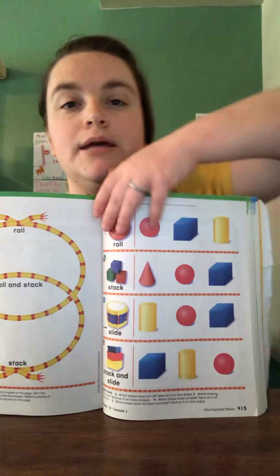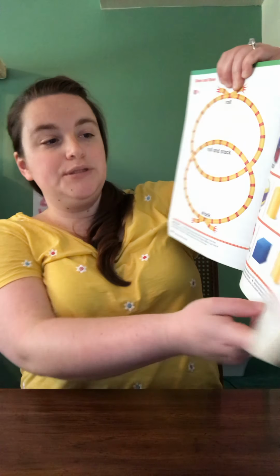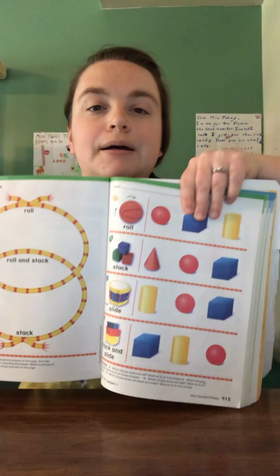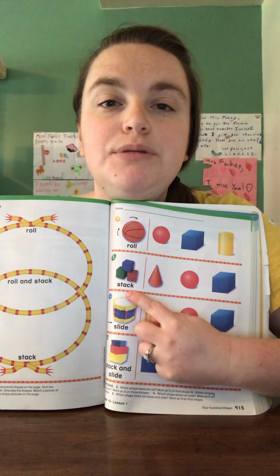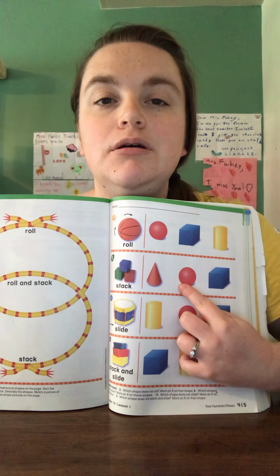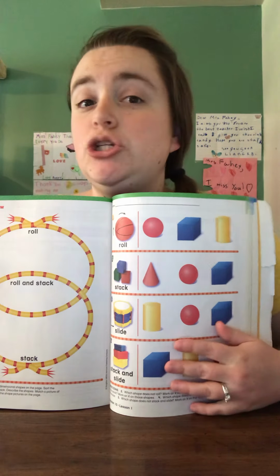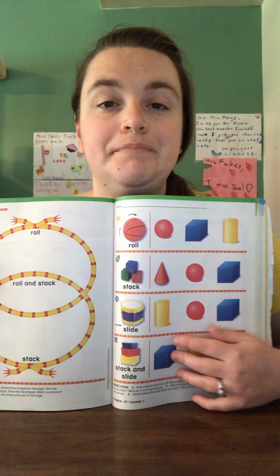Come down to number 3. They're asking about shapes that stack. Which shapes do not stack? We have a cone, a sphere, a cube. Put an X on the shapes that do not stack.